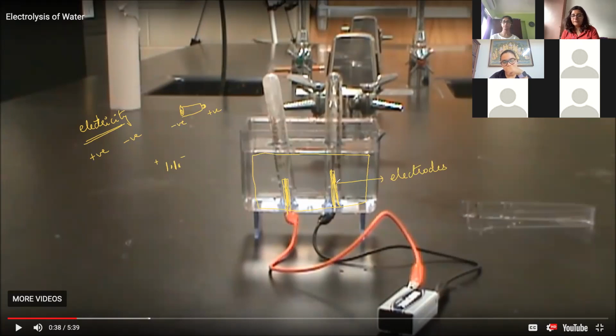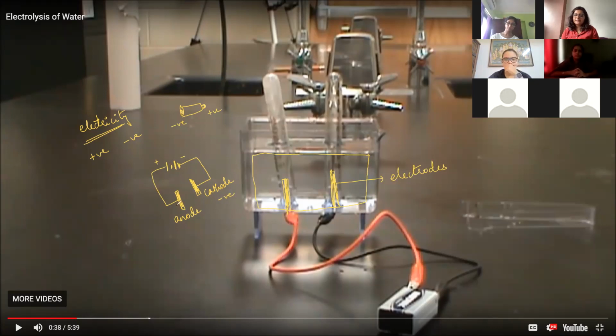Depending on where they are attached on the battery, the electrode attached to the positive terminal is called the anode, and the electrode attached to the negative terminal is called the cathode. So this ties in with what Srijak was mentioning, that this is connected to the negative terminal, so it has a negative charge. This is connected to the positive terminal, so it has a positive charge.